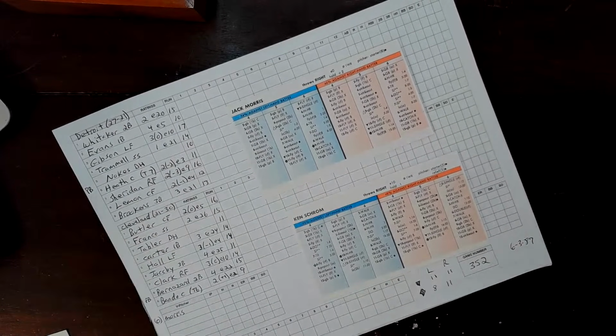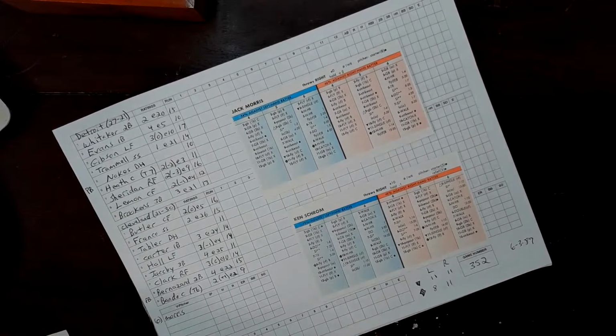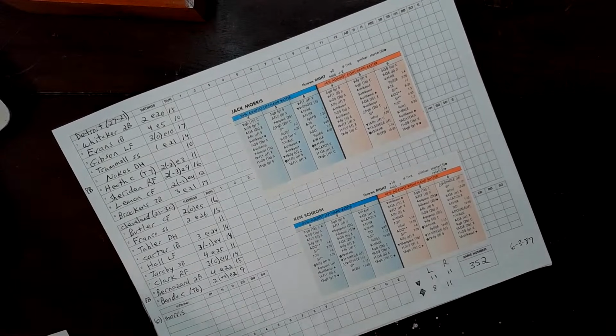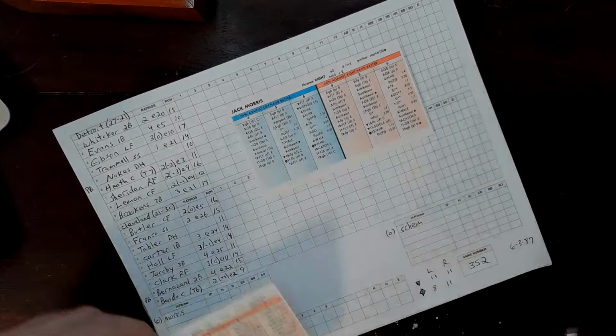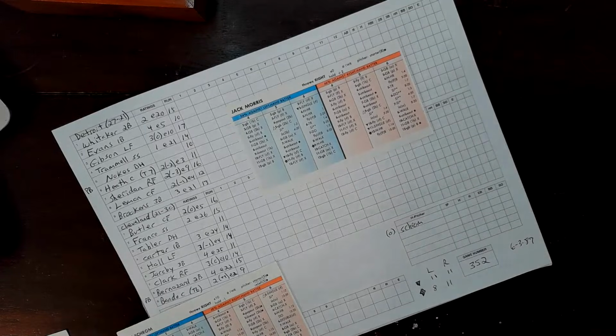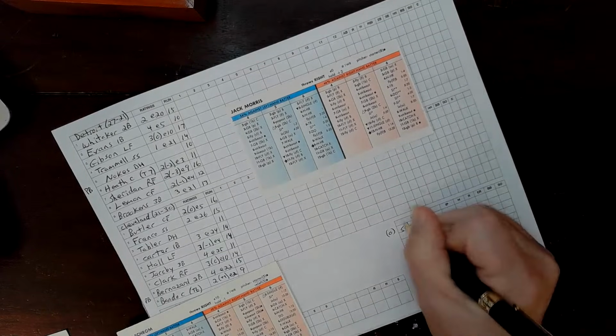All right, now that that's out of the way, I also have to do the wild pitch and balk ratings. For Ken Schramm, his wild pitch is a 5 and his balk is a 5.